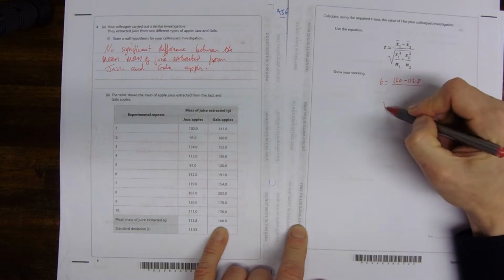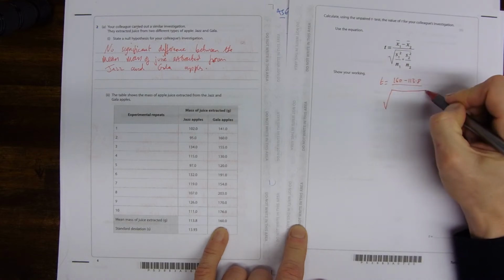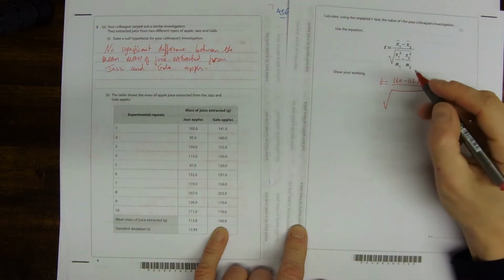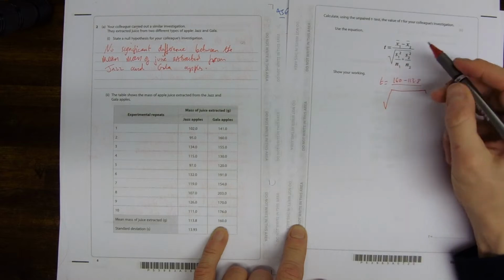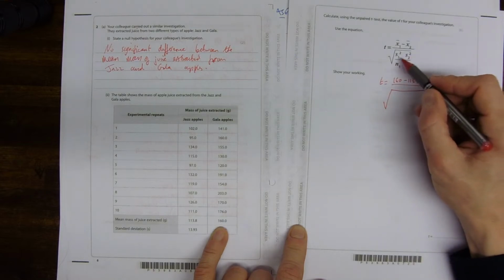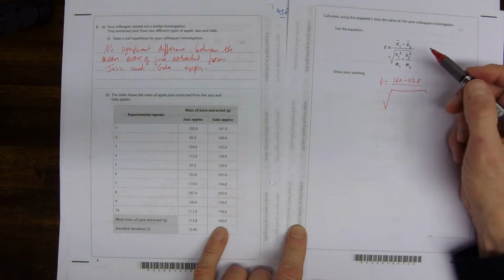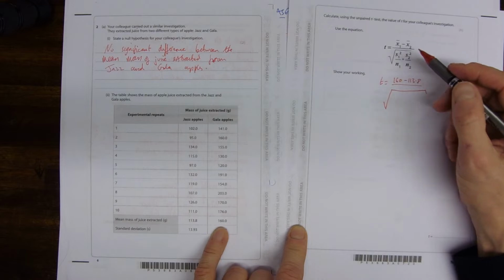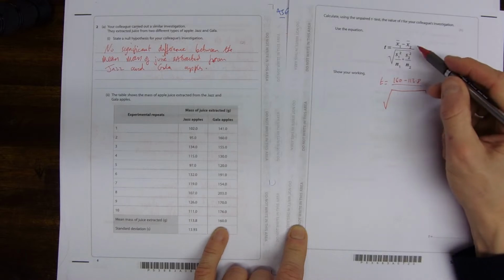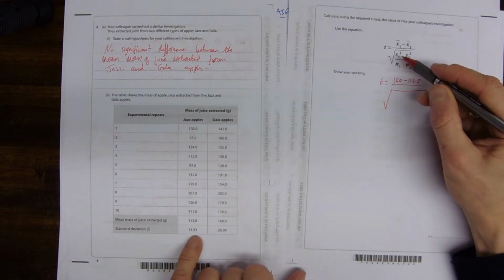Then underneath we have got everything under the square root, and again, it doesn't really matter which way around we do these because we're just going to add them together. So we've got the means on the top, and these are our standard deviations.